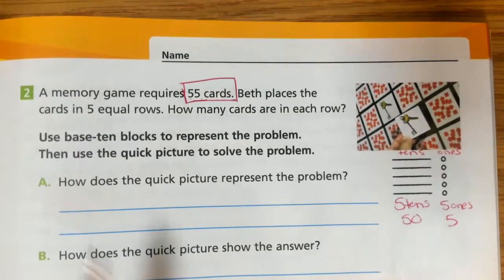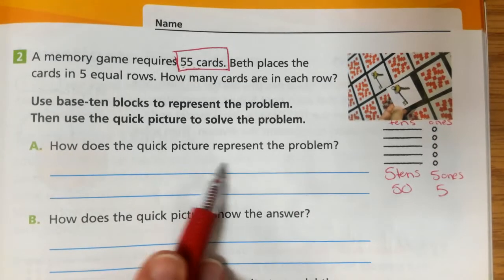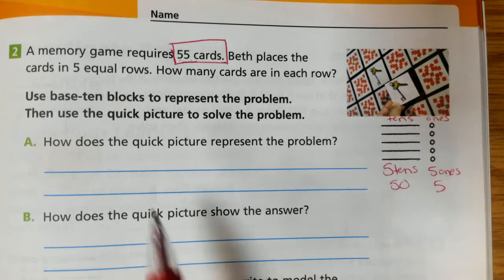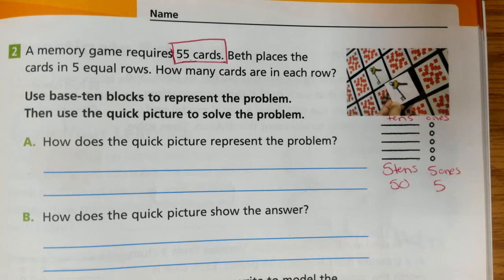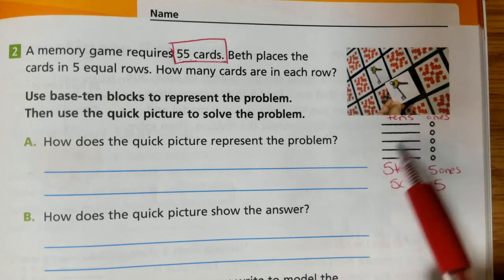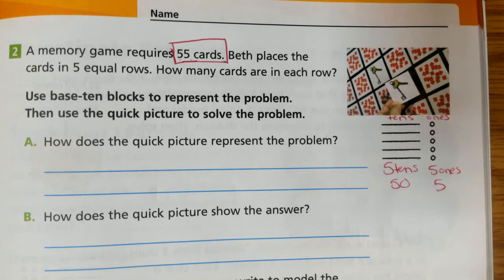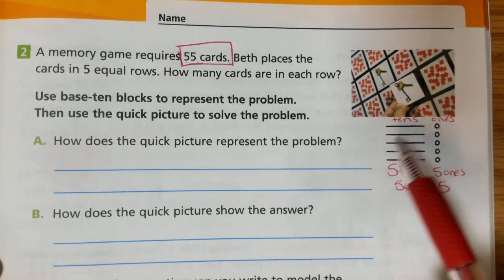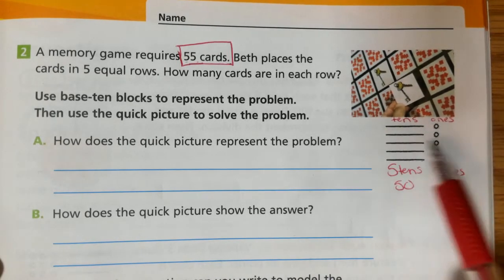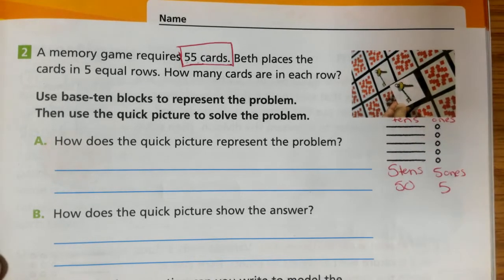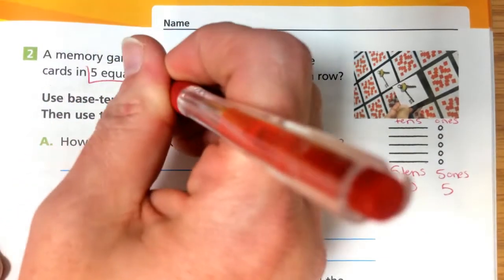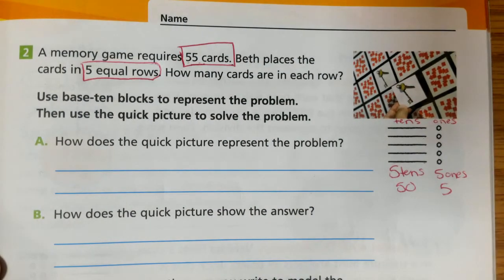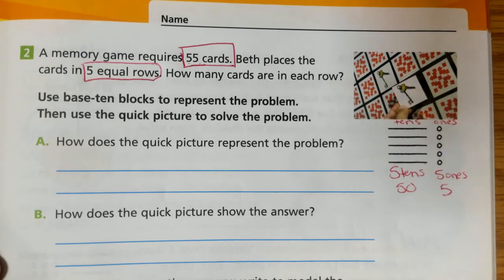So it wants to know, how does the quick picture represent the problem? Well, it's showing us 5 tens, 5 ones for the 55 cards. And then how many rows do we have? 1, 2, 3, 4, 5. Isn't that convenient that there are 5 rows? And we want to put the cards in 5 equal rows? That kind of worked out really well by using our base 10 blocks.